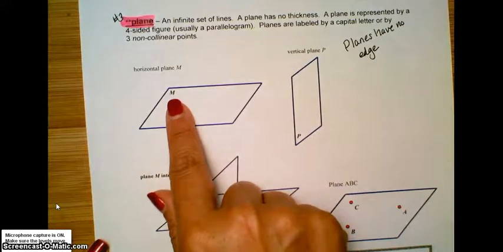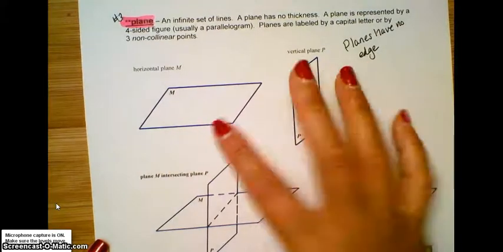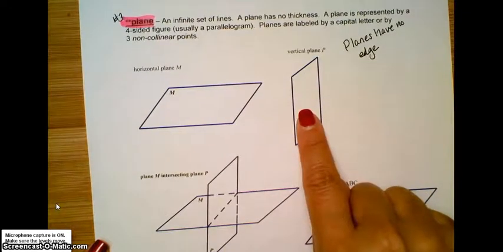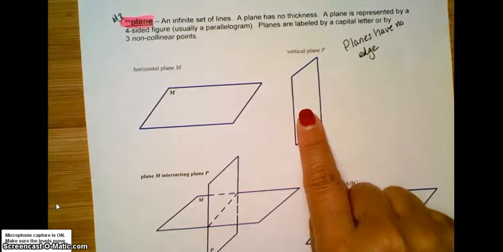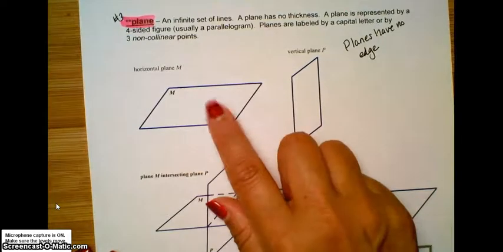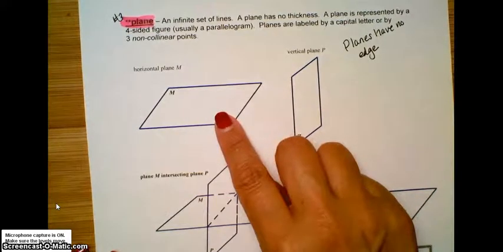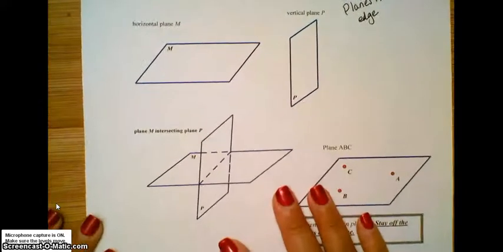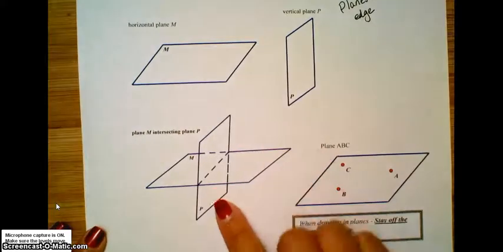So you can see here, this is plane M. This would be a horizontal plane, this would be a vertical plane. I am never going to ask you to draw one type or another. You'll see in class most of the time I draw horizontal planes. This is a picture of two planes intersecting each other.